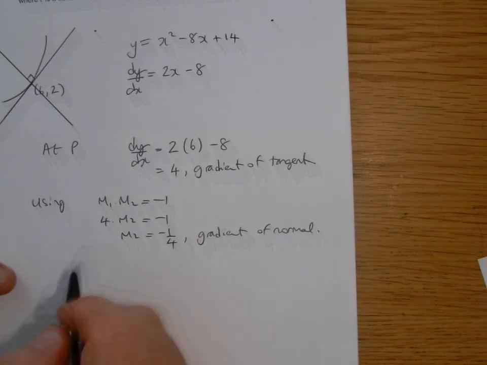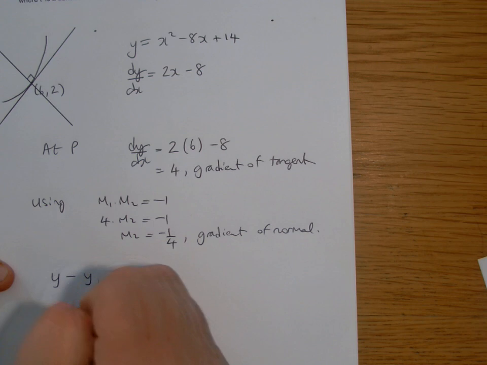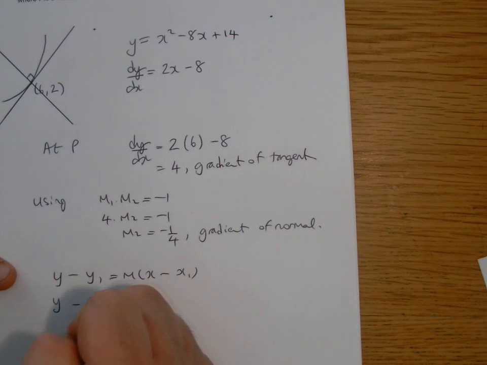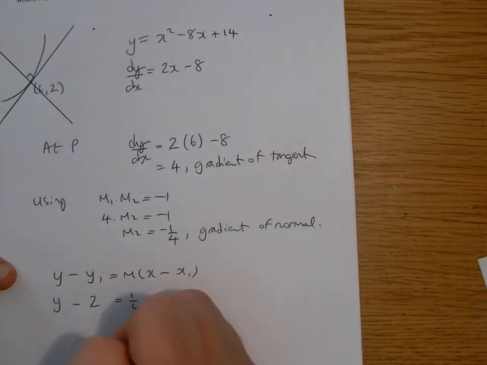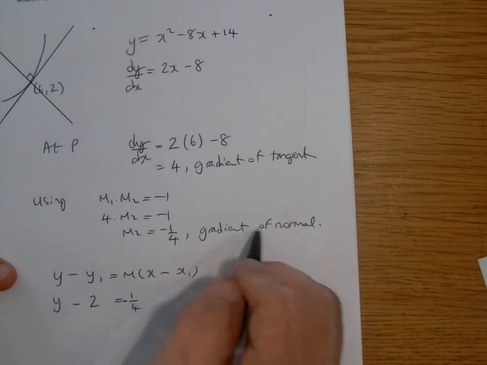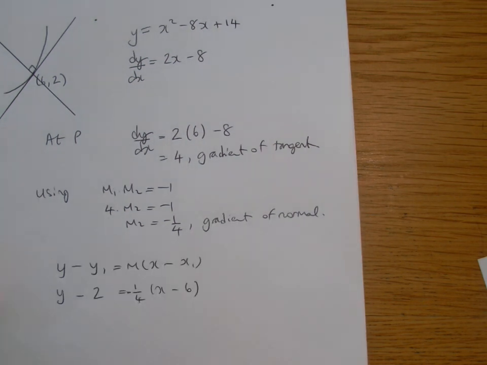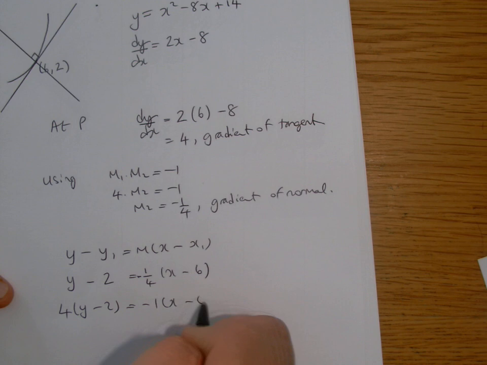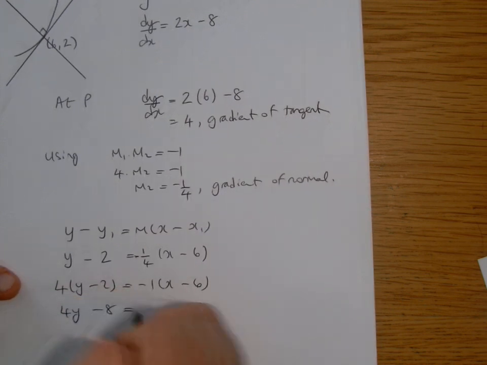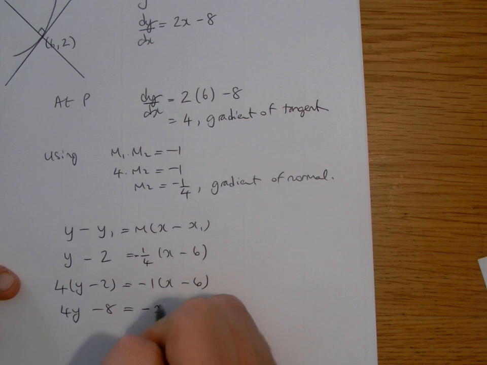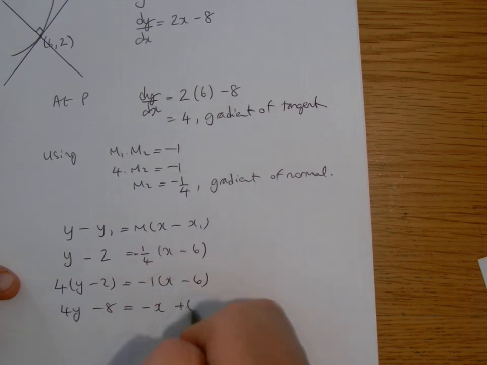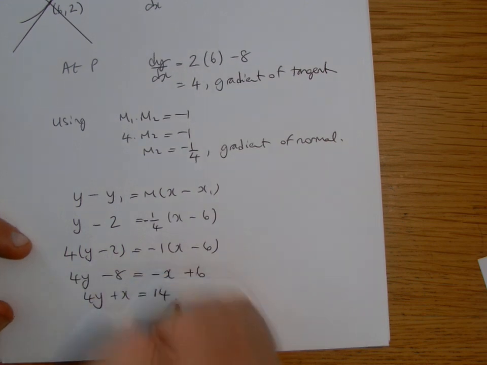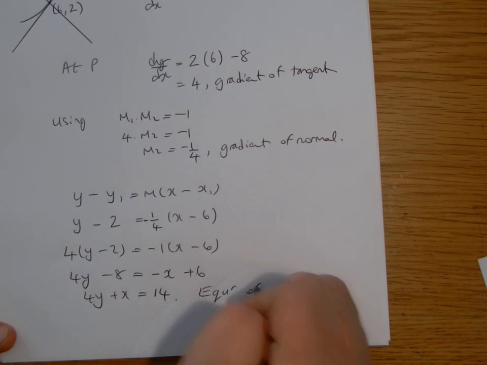So then if we use the equation formula, y minus y1 equals m(x minus x1), for the point P, which was (6, 2), remember, so y1 is 2, the gradient of the normal is minus a quarter, and then x1 is 6. So take the 4 over: 4(y minus 2) equals minus 1(x minus 6). Expand: 4y minus 8 equals minus x, minus 1 times minus 6 is plus 6. So we get 4y plus x is equal to 14. So that's the equation of the normal.